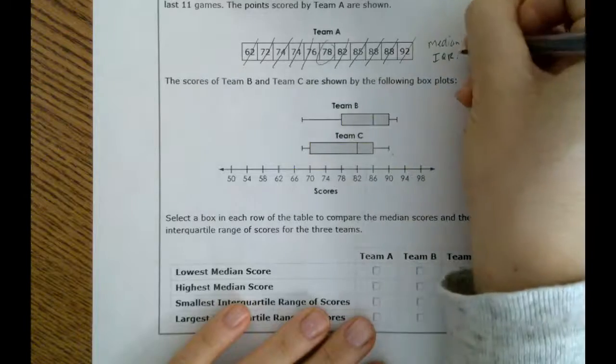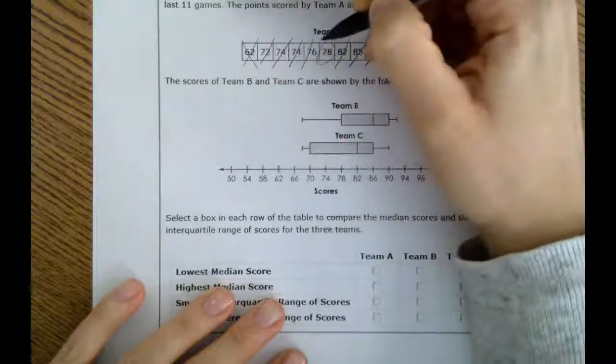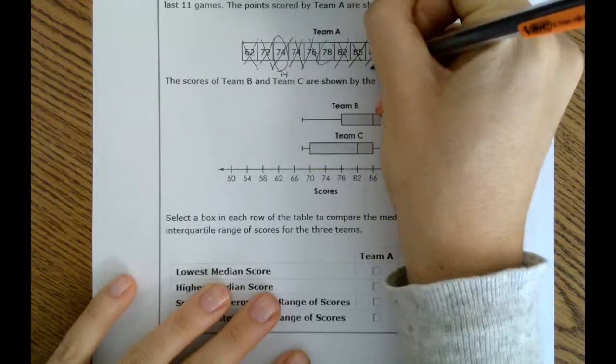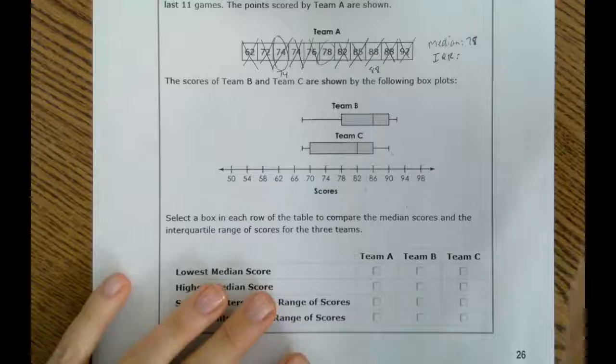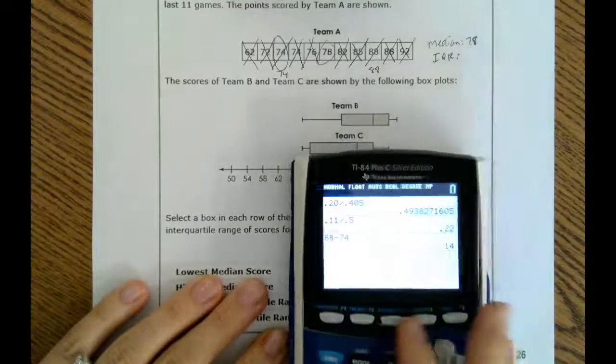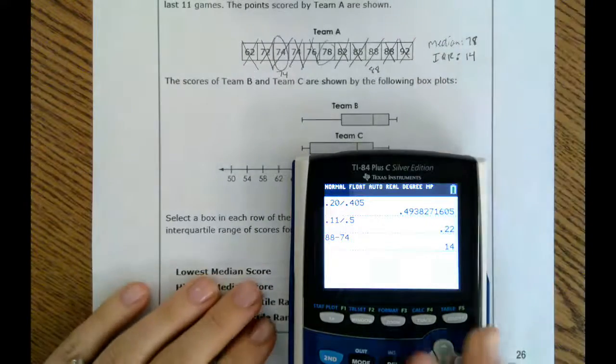Okay, to find our IQR, we have to do Q3 minus Q1. So Q1 is 74. And Q3 is 88. So we would do 88 minus 74, and that gives us our IQR.